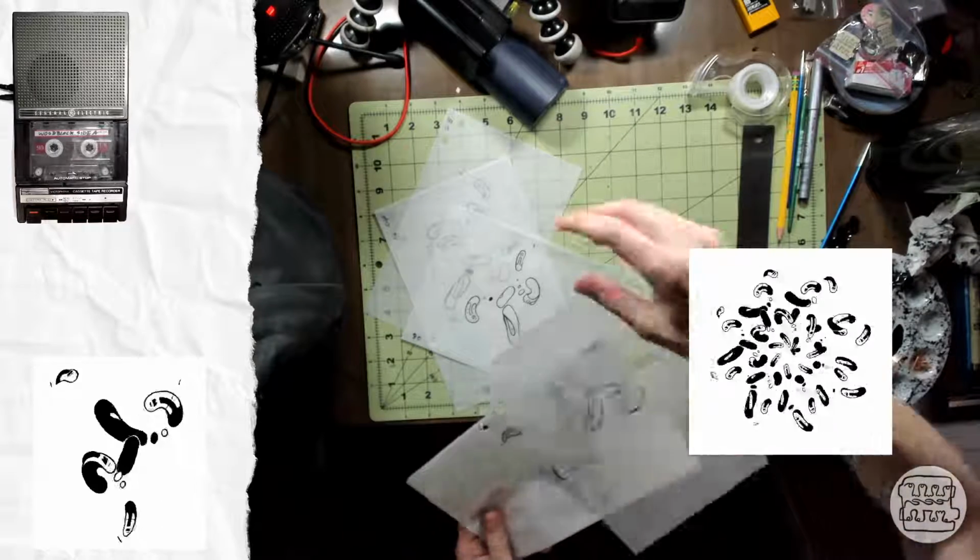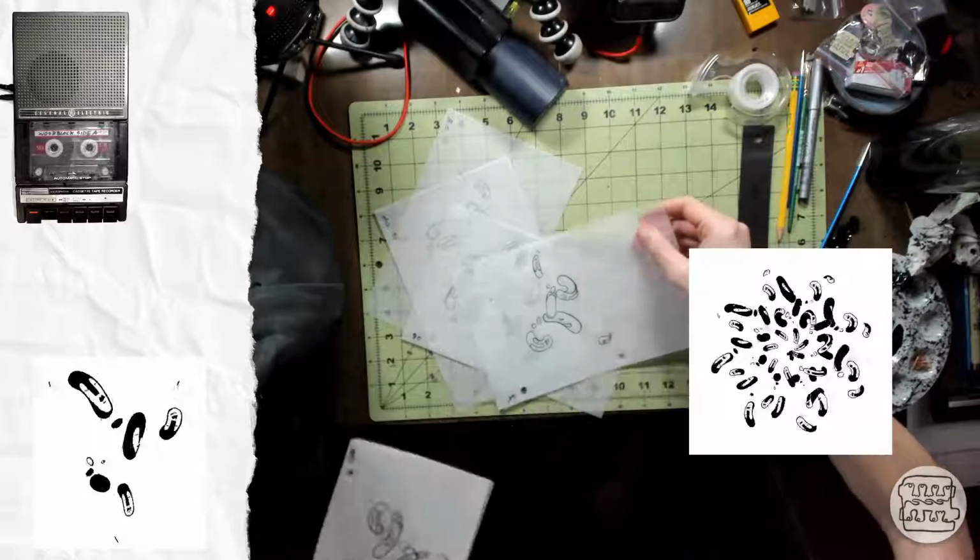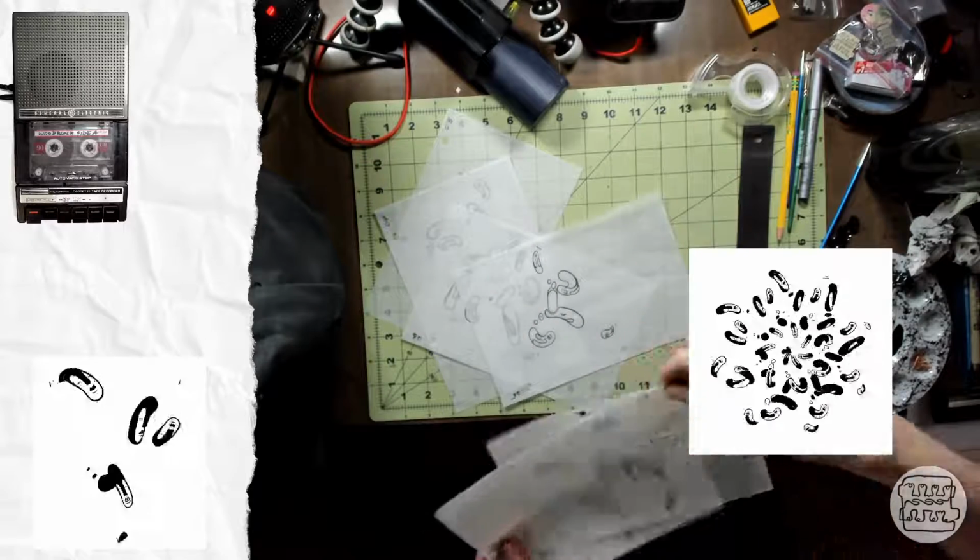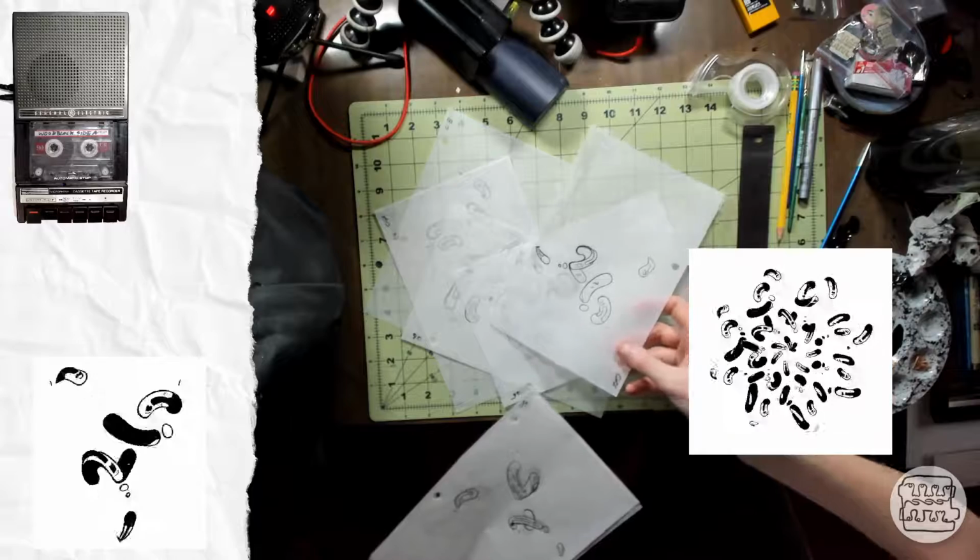This ends up looking more like a snowflake or something. This isn't perfect because it's just freehand placing stuff down.